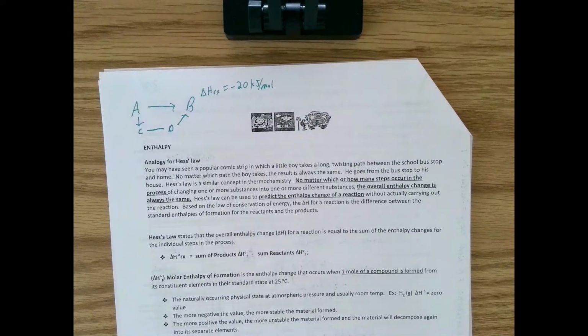It's still just negative 20, because we still have the same reactant and the same product. Okay, so it doesn't really matter where we go in the middle of the reaction, all that matters is the reactant and the product that we have.